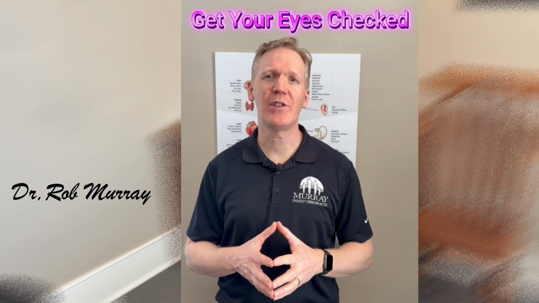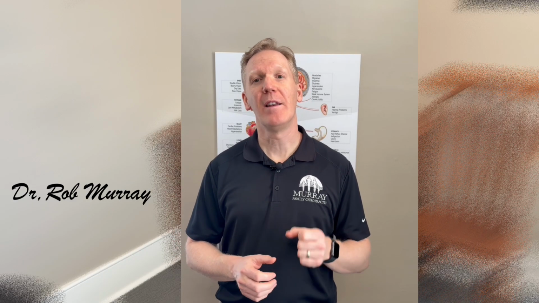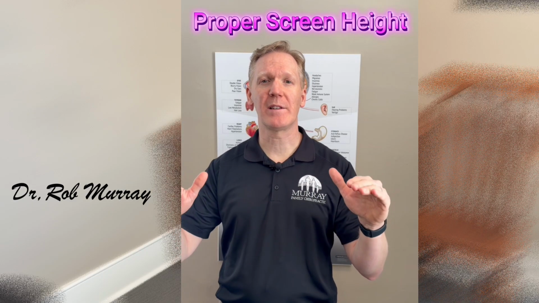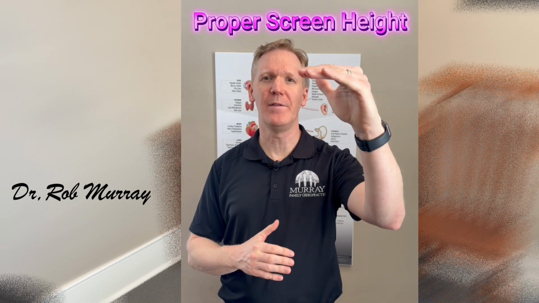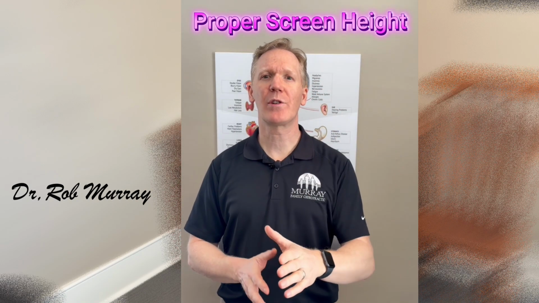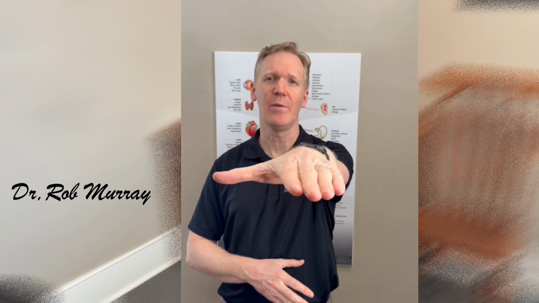Number one, make sure you have your eyes checked by an eye care professional in case you need glasses, or to make sure that you have the proper prescription for when you're working on a computer screen. Number two, make sure that your screen is at the proper height and distance. So your eyes should be about the top level of the computer monitor, and your screen should be about an arm's length distance away from you.